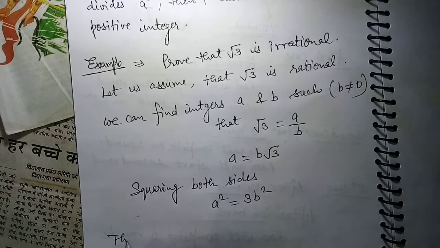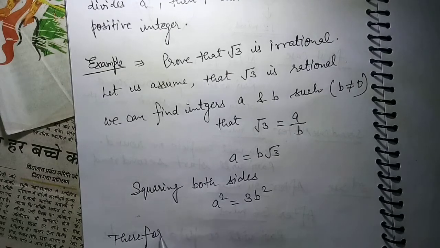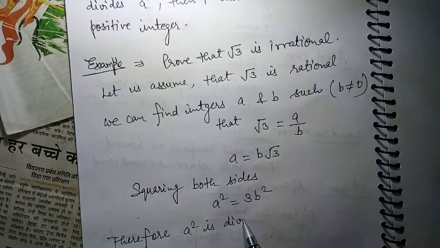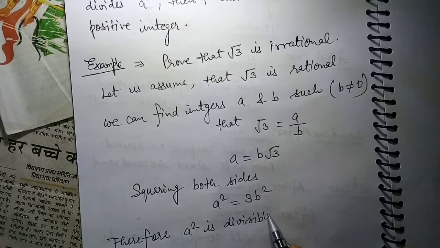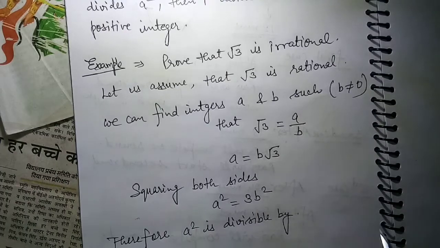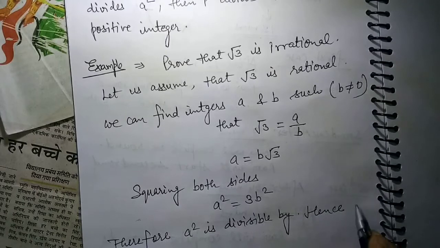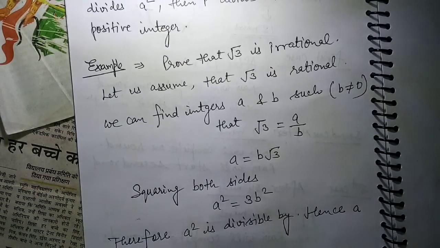Therefore, a square is divisible by 3. Hence, a is also divisible by 3.